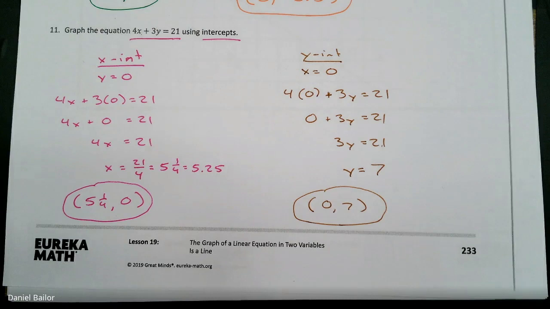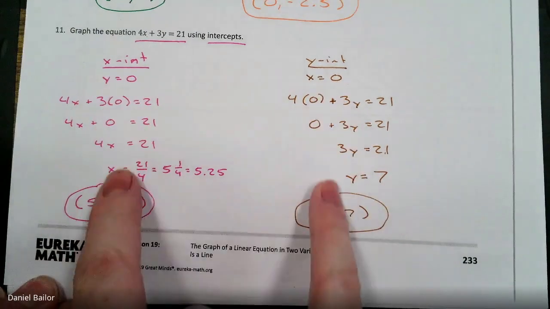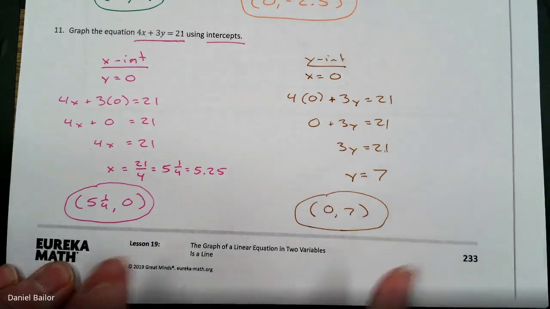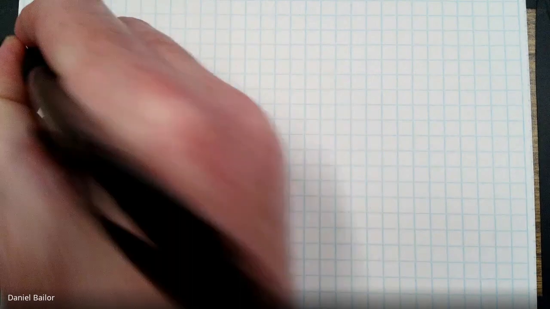If you did not get those coordinates, go back and check your work, see what you did differently than me, and fix it. But if you got those coordinates, then you are ready to graph. So let me write the coordinates again on my graph. This time is exercise 11.